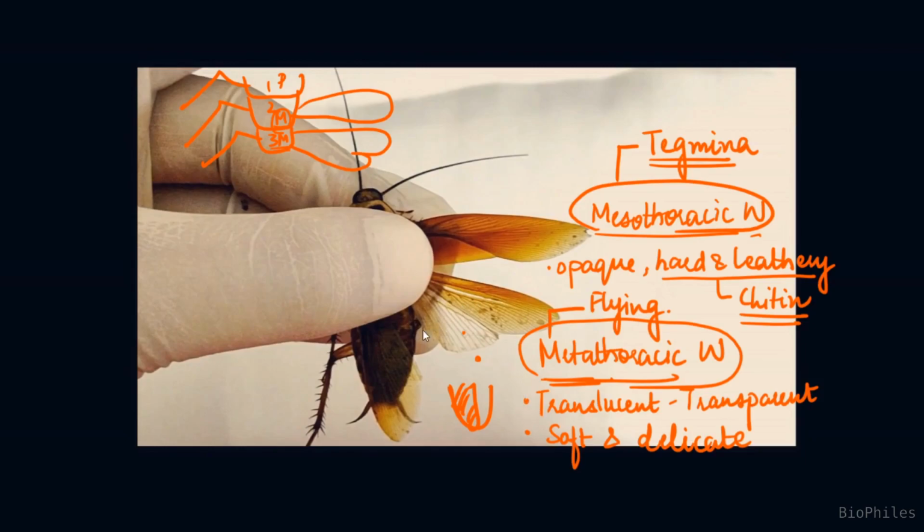Okay. Another observation I want you to make here is the length of the wing when the cockroach is not flying or when the cockroach is in resting position. The dotted line represents the abdomen, whereas the hard line represents the wing. So it can be clearly made out that the wing length is greater than the length of the abdomen.